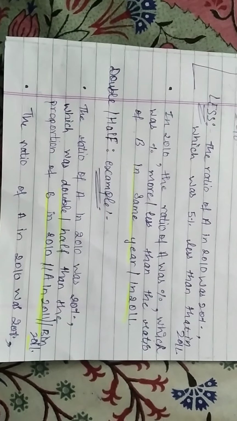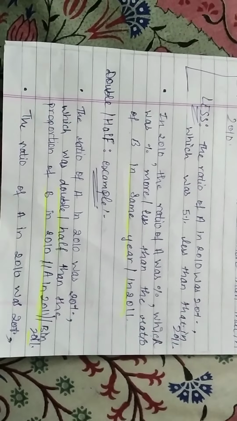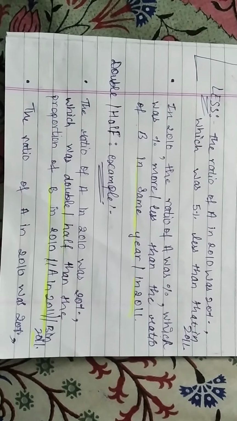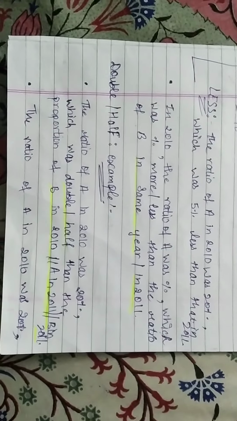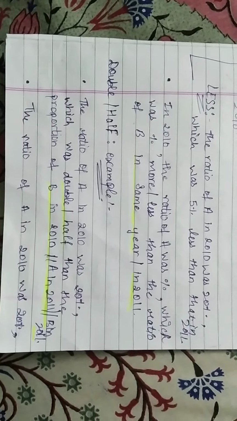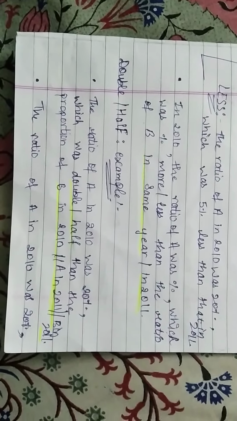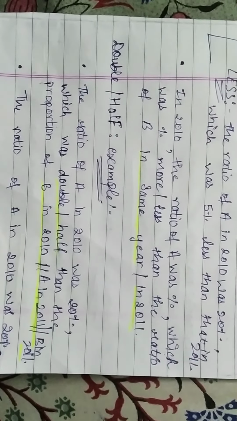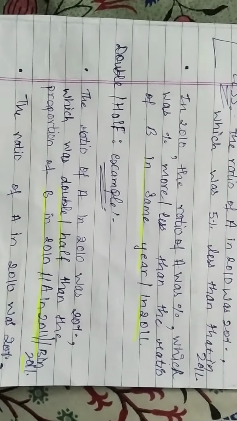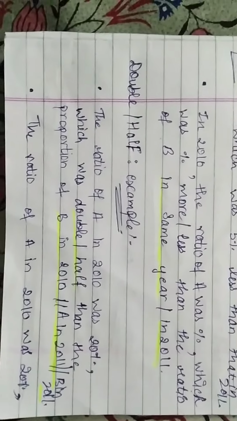Next type of sentence is double and half. Double or half. Let's take an example of this also. The ratio of A in 2010 was 25%, which was double or half than the proportion of B in 2010 or A in 2011 or B in 2011. See here how I have written the ratio. Firstly I have given the value of the ratio of A in 2010, I have directly written that in 2010 it was 20%.